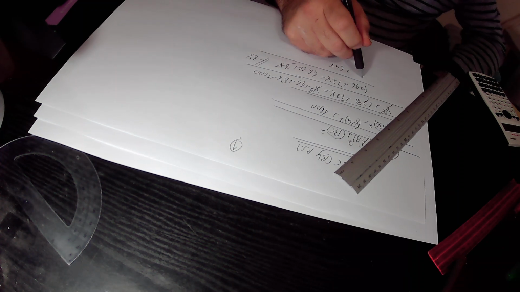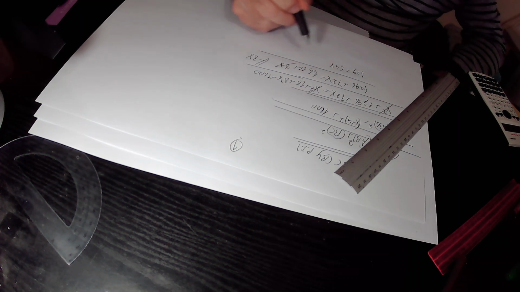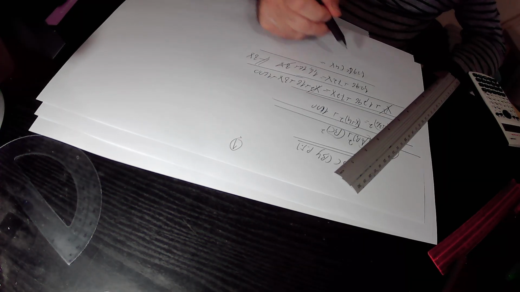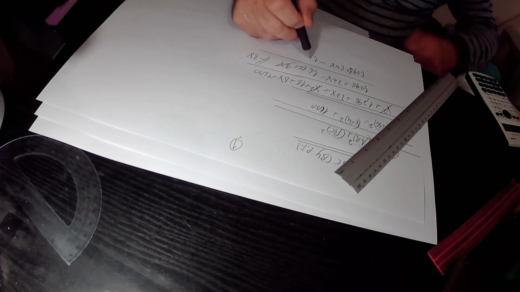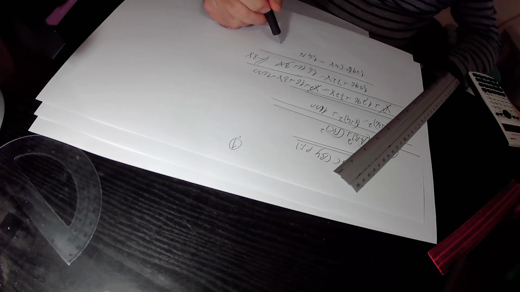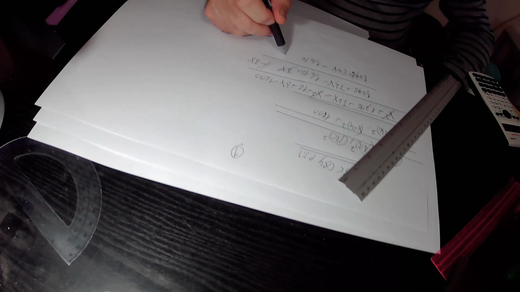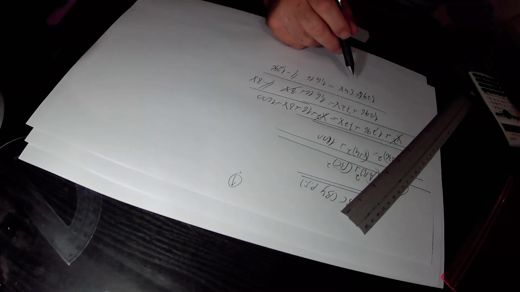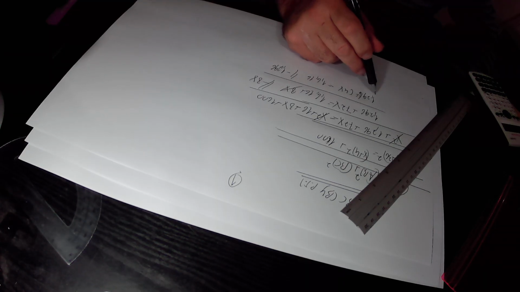64x plus 1296 equals 1616. So here we subtract 1296 from this equation. So on this side of the equation 1296 gets cancelled.